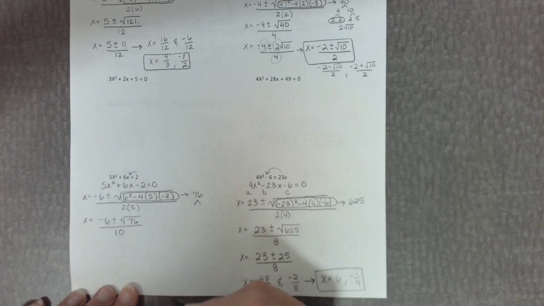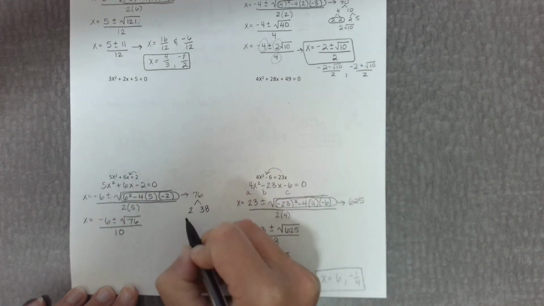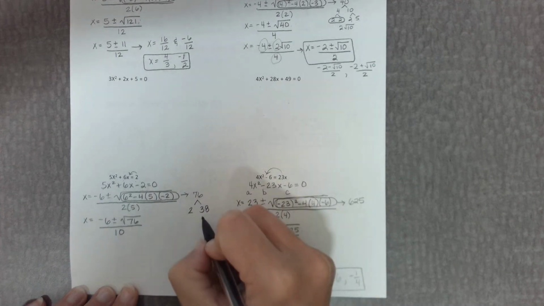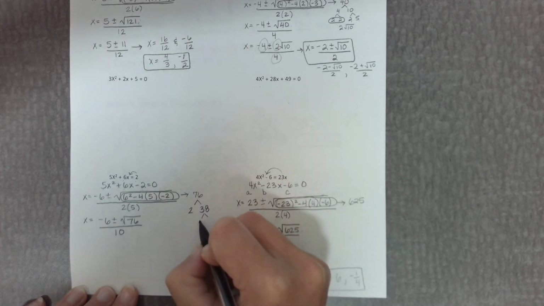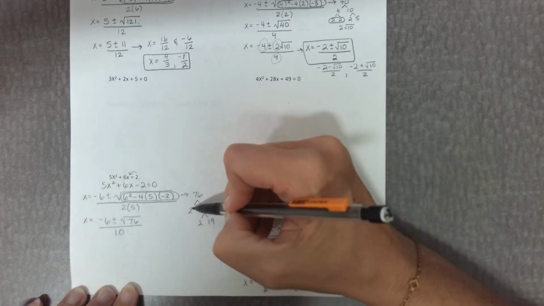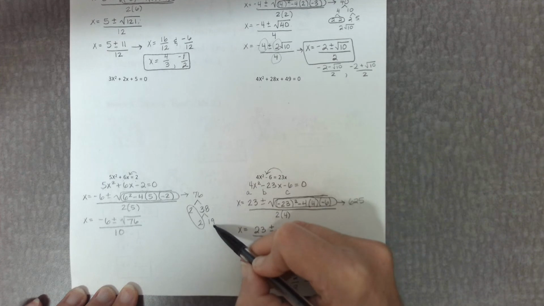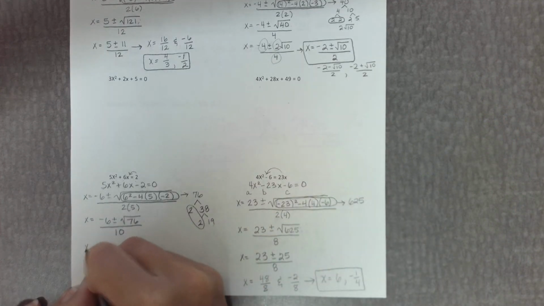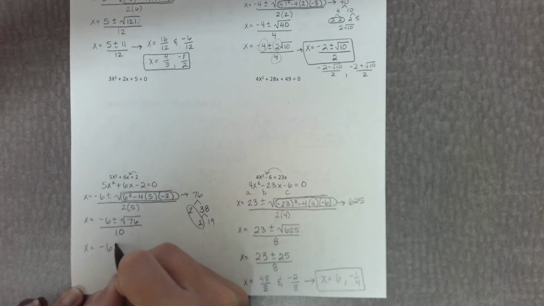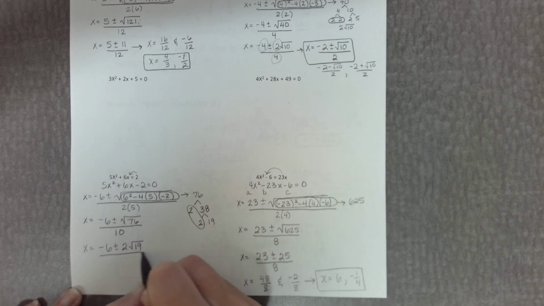Let's see, for 76, you could use 2 and 38. 2's already prime. For 38, you could use 2 and 19. And both of those are prime. So here you have a pair of 2's. So you can bring out a 2 and leave a 19 in. So if you come back over here and write that, you're going to have negative 6 plus or minus 2 square root 19 all divided by 10.